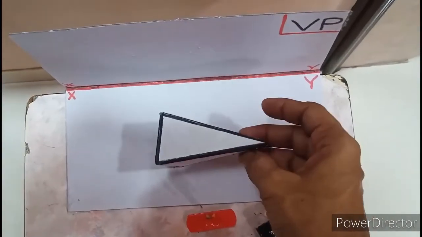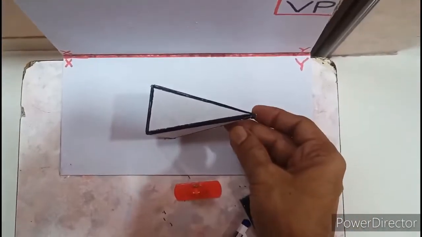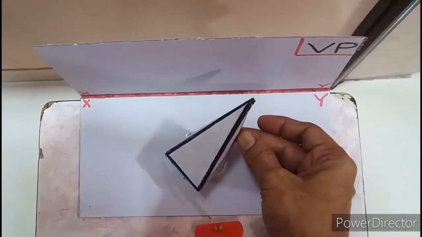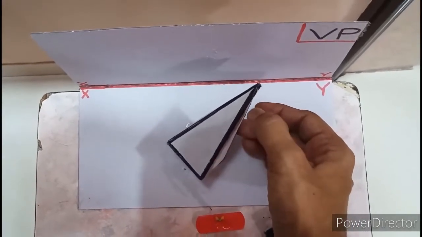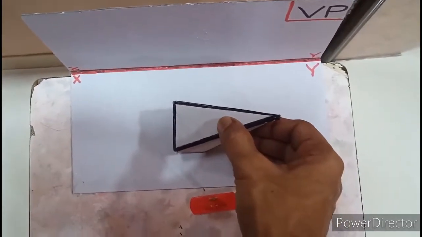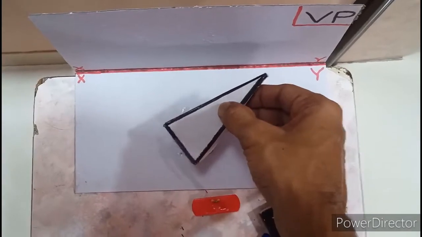The other type of question that can be asked is, apex is away from the observer. So if you make it away, it becomes near to VP. So the question can be twisted like this. So in the top view of the fourth diagram, you need to reproduce it as it is and just change the orientation.